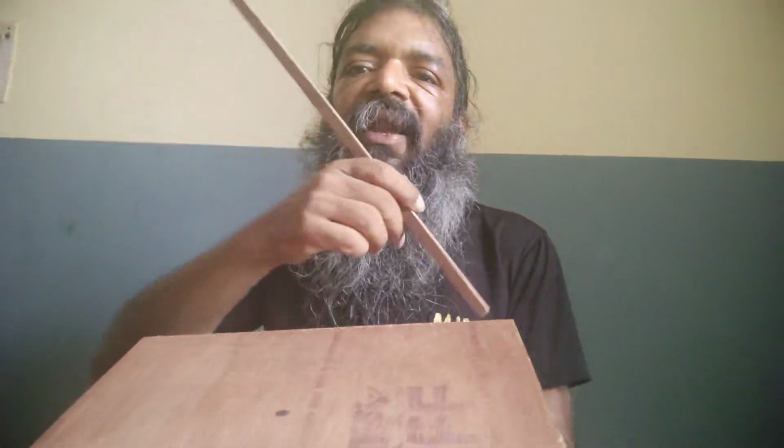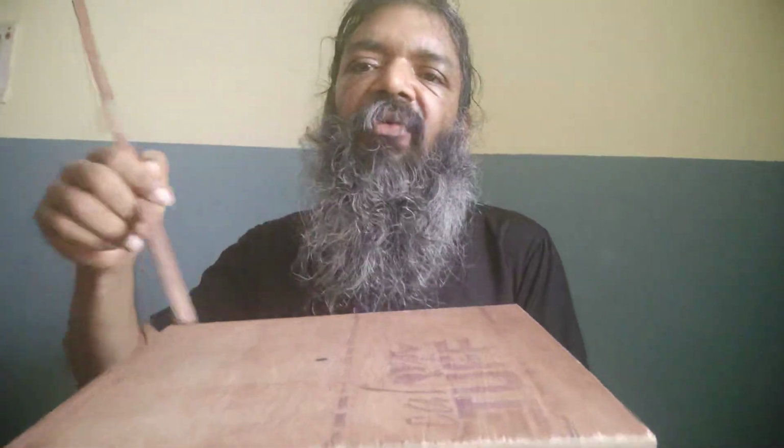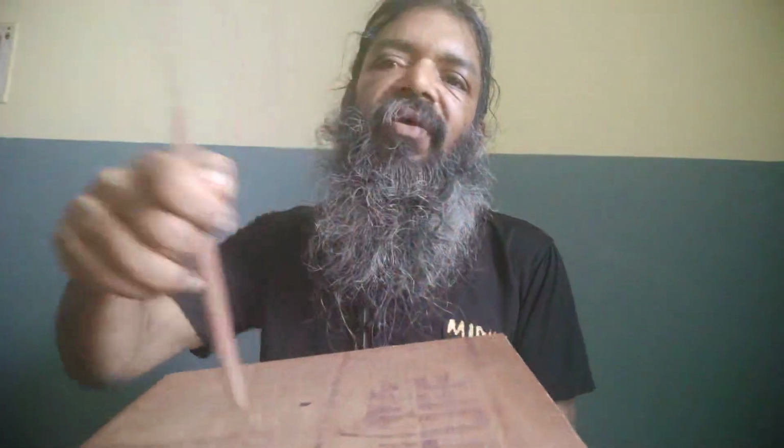So z equal to f(x,y) equal to some function over x comma y. So if independent is x, independent is y, then for every xy on this plane, there is z vertically.